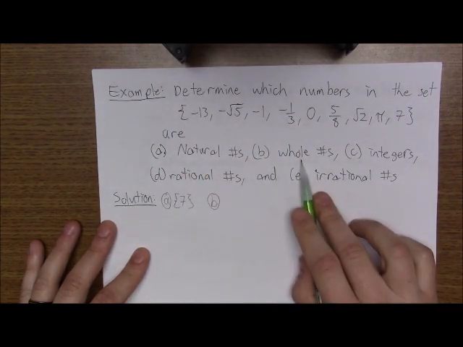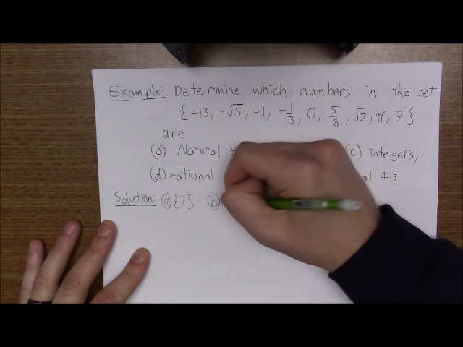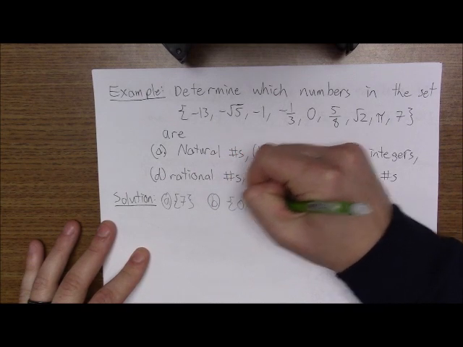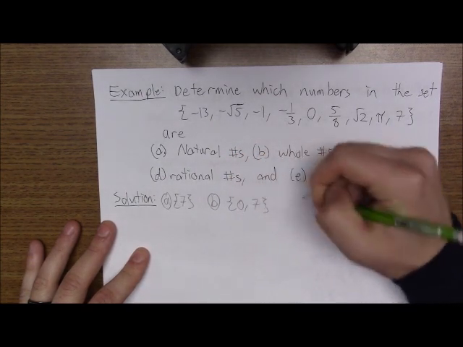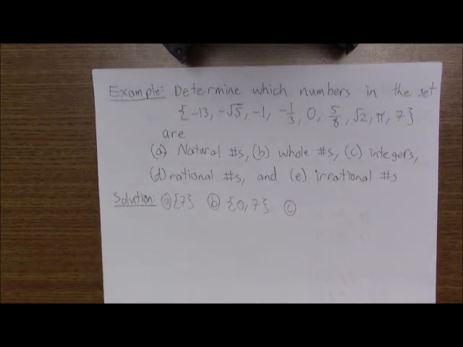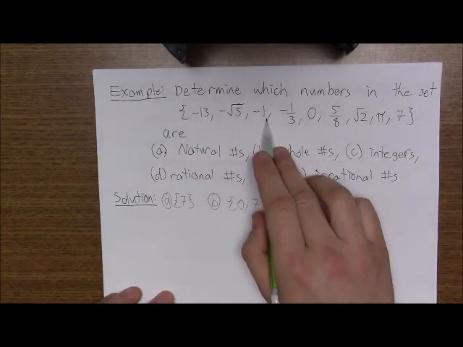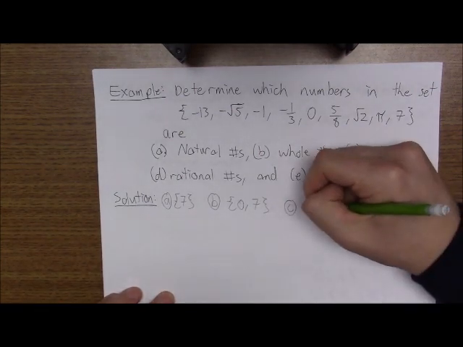For the whole numbers, it's all the natural numbers, but also including 0. The integers are just like the naturals and the whole numbers, except that we also have negative natural numbers as well. So negative 13 and negative 1 also will be part of this.